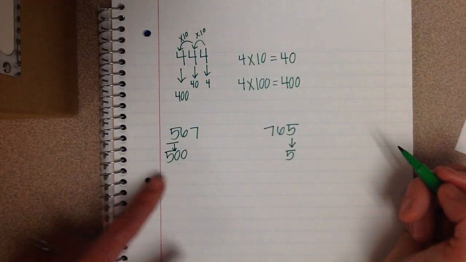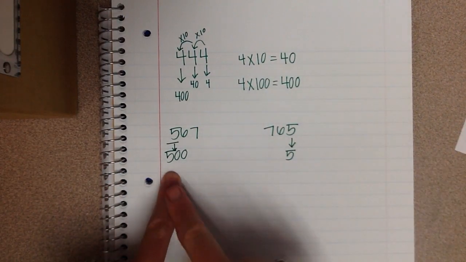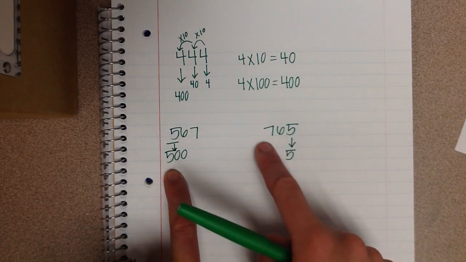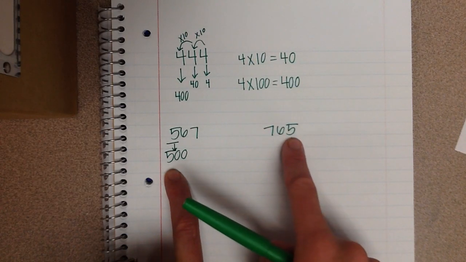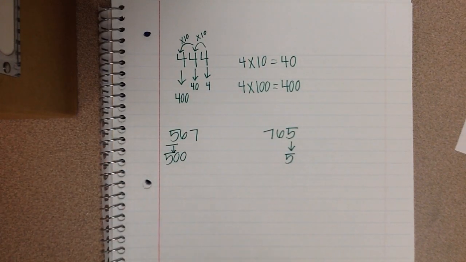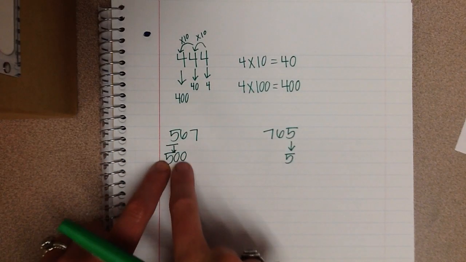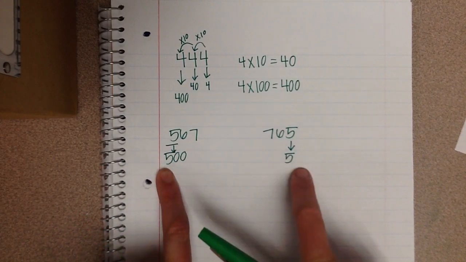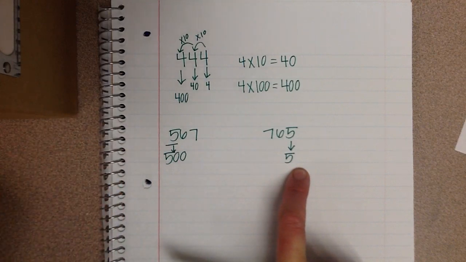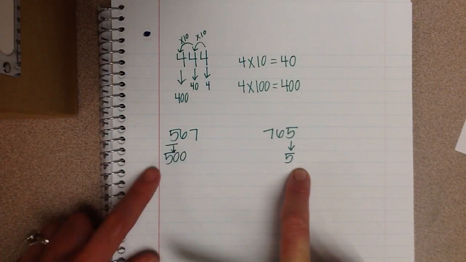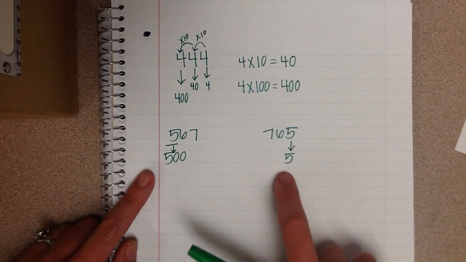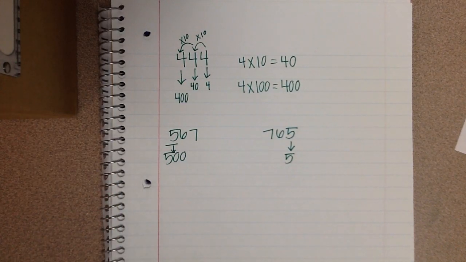With that being said, this 5 has a greater value than this 5, while this number is larger because it's 500 or 765. If we're talking only about the 5 and it's really paying attention to detail, this 5 has a greater value than this 5 because in 567, that 5 has a value of 500, where in 765, that 5 only has a value of 5.